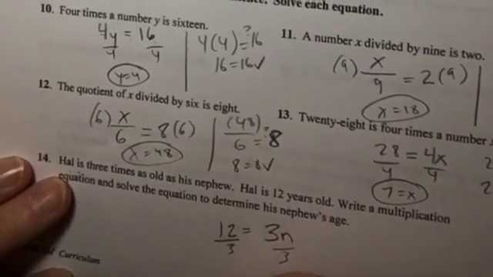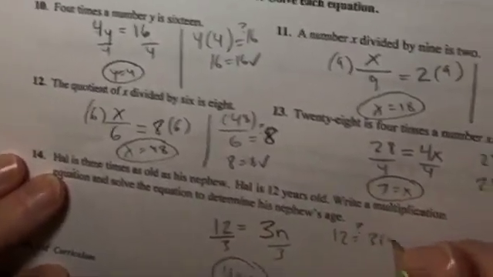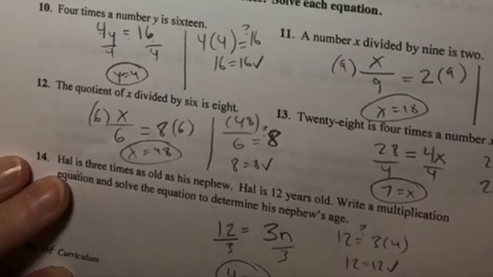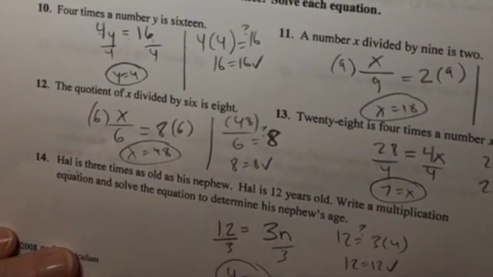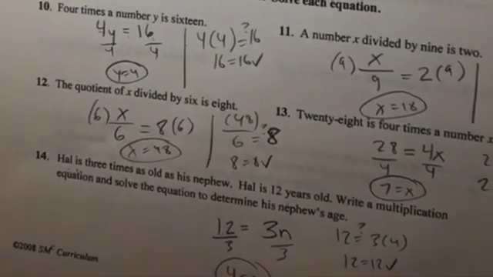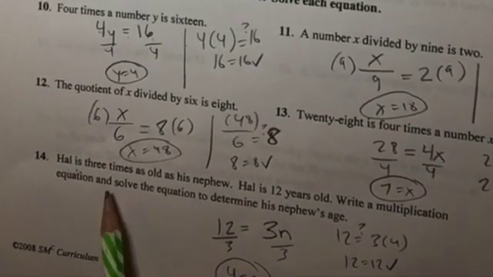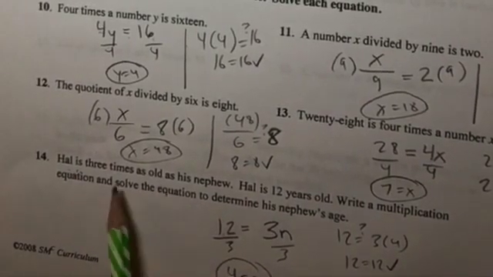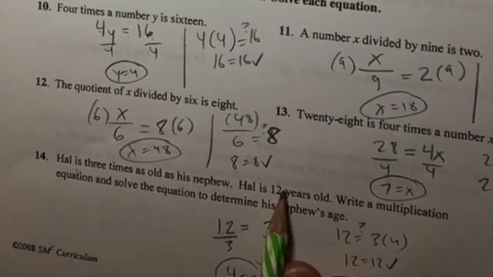Divide by 3, divide by 3. 4 equals n. Circle: is 12 equal to 3 times 4? 12 equals 12, check. So since this was a word problem, we needed to label our answer. So I agree with my solution. I checked that out. Now let me put it back into the whole situation and make sure it makes sense. We had Hal is 3 times as old as his nephew. So if his nephew is 4, then 3 times 4 would be 12.